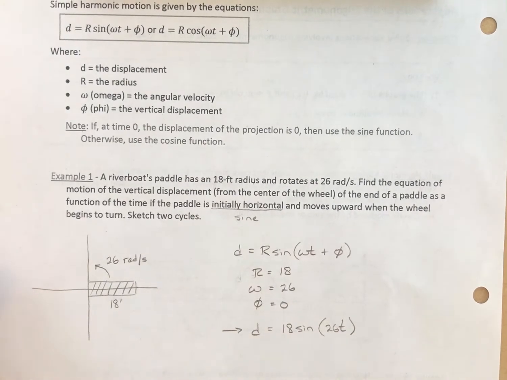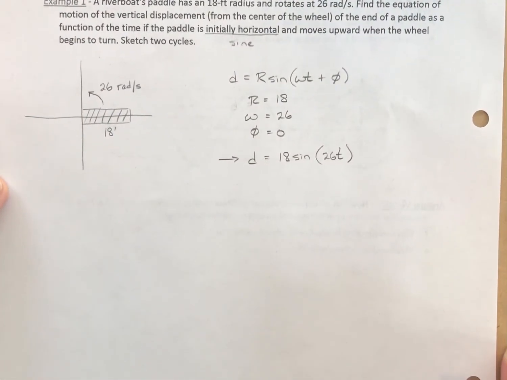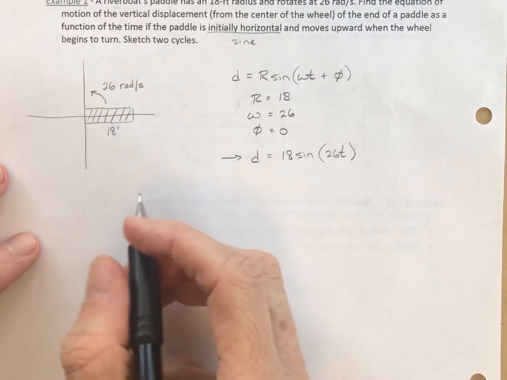Okay, so there's the equation. Now let's draw two cycles. We'll do it on Sketch, and then we'll take a look at it in Desmos, assuming I can keep my Desmos on. Okay, so let's see here.